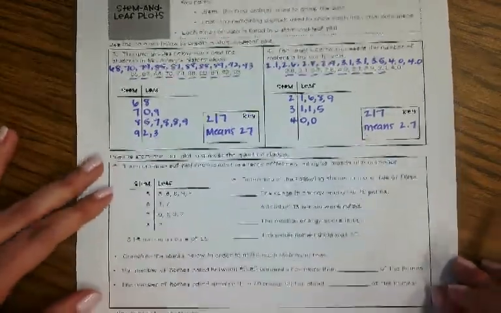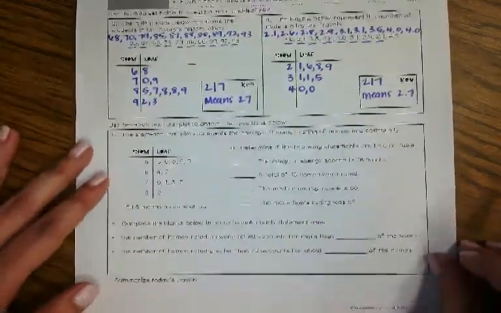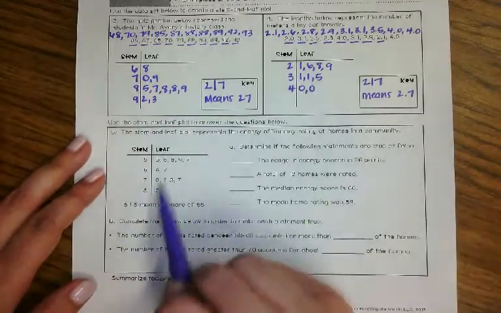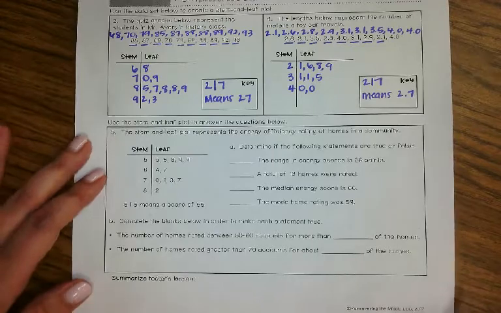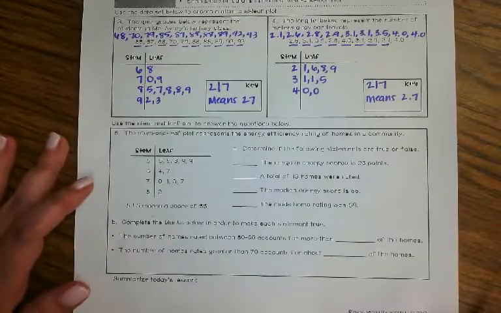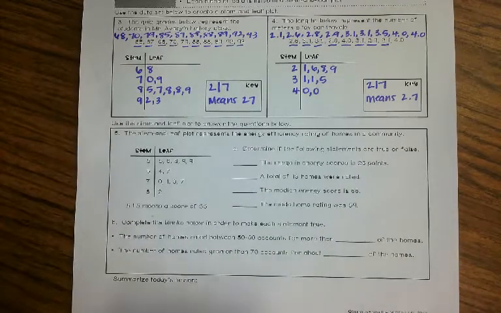Alright, so now that we've practiced creating our own stem and leaf plots, we are going to take a stem and leaf plot that has already been created and answer some questions about it. The first question says, the range in energy scores is 26 points.